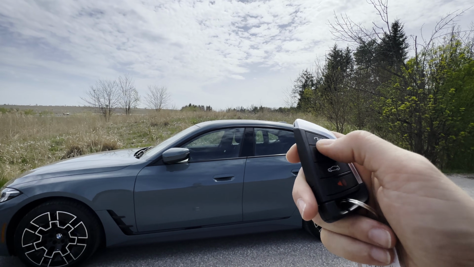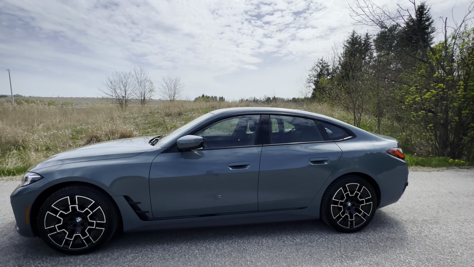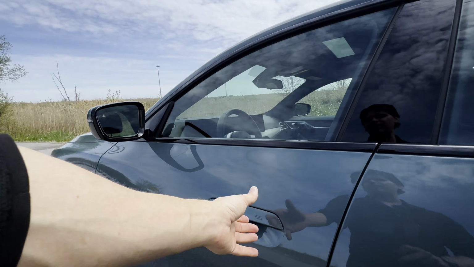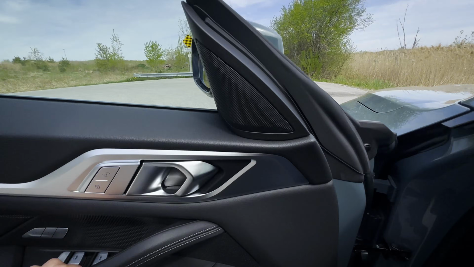Really neat. So that feature is going to be enabled all the time. But the other features, in order to use them, let's hop inside and I'll show you.